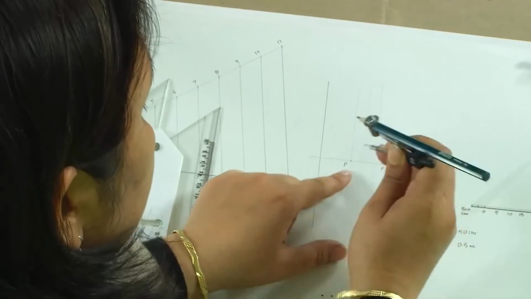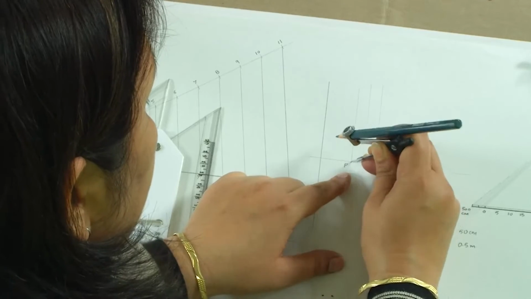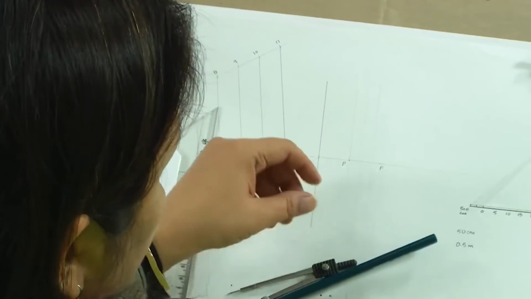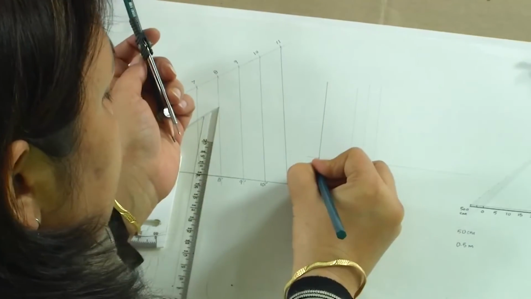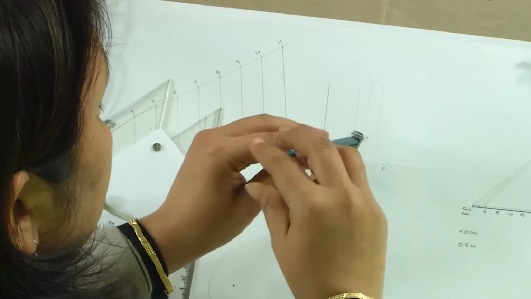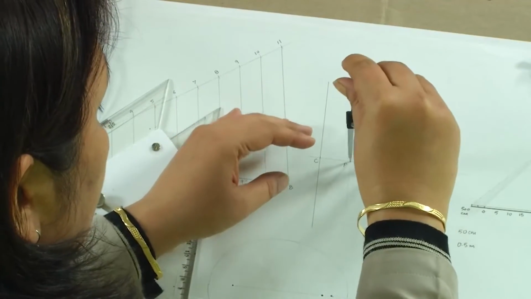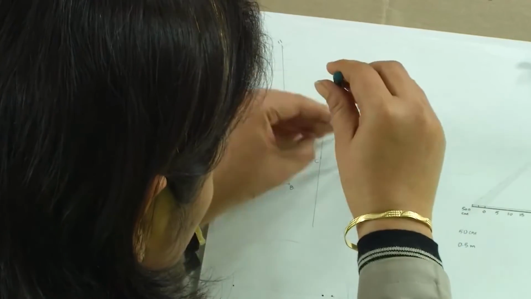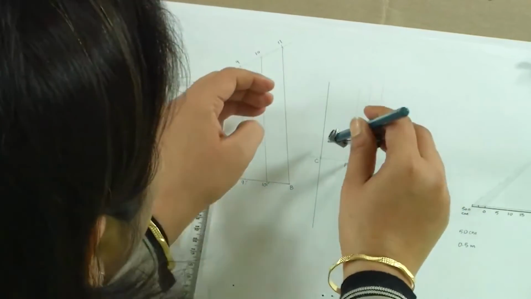And now just see that this point P has certain distance from this point C, which we took as C earlier, and which is the same distance which P has from F. So that's what we are taking.